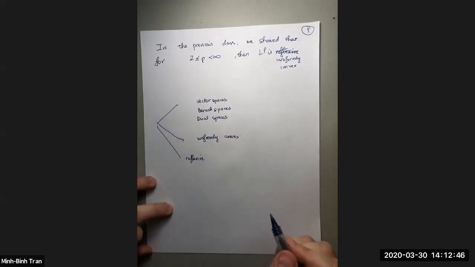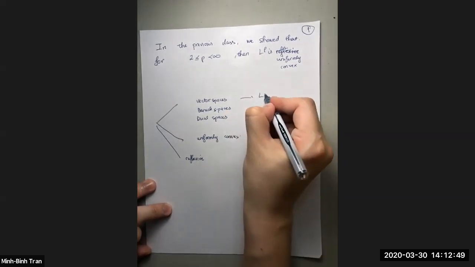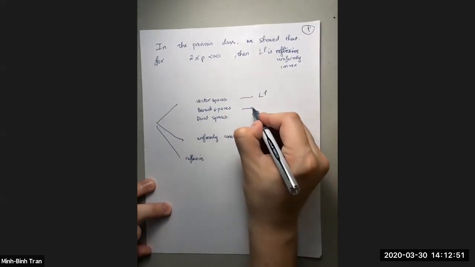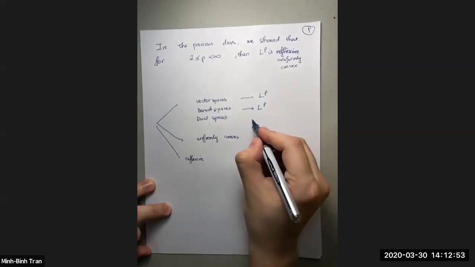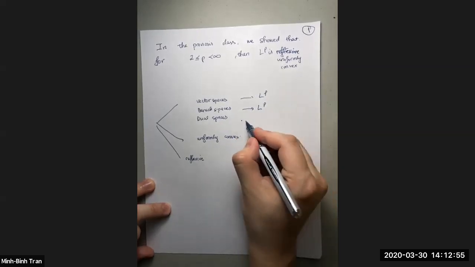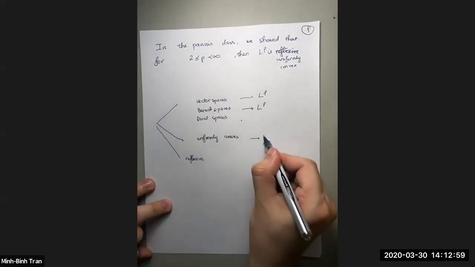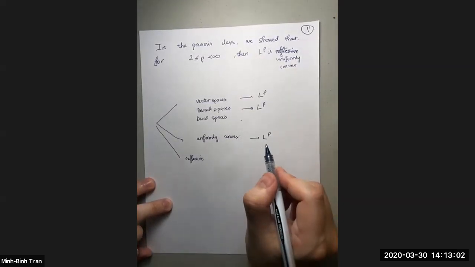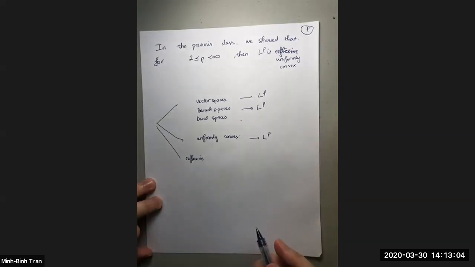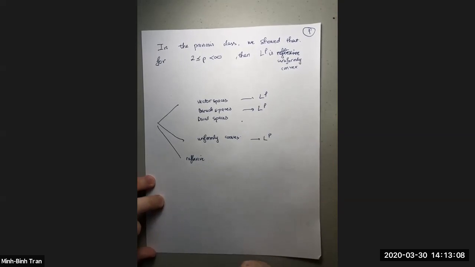So we know that L^p is a vector space, a Banach space, also a vector space. So L^p of course has a dual space. So L^p is also uniformly convex. So then there is a theorem that I don't want to prove, but you can use this result, right?